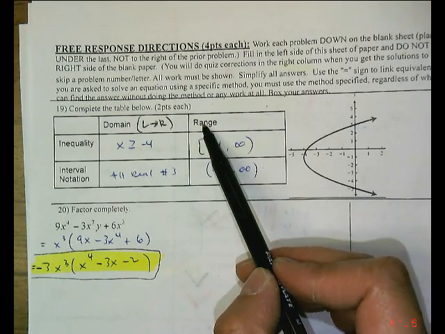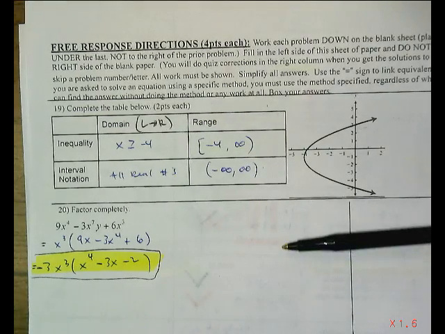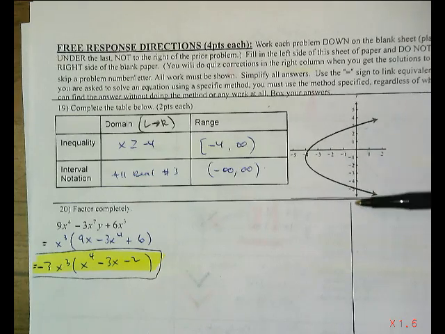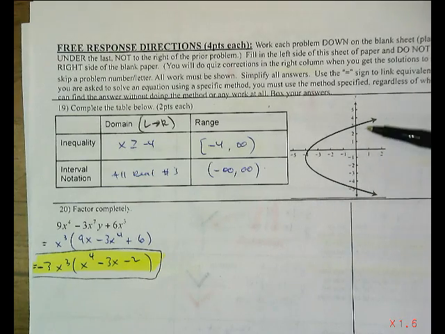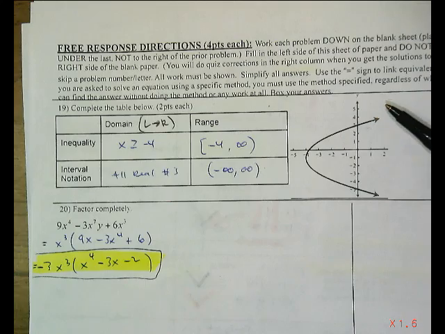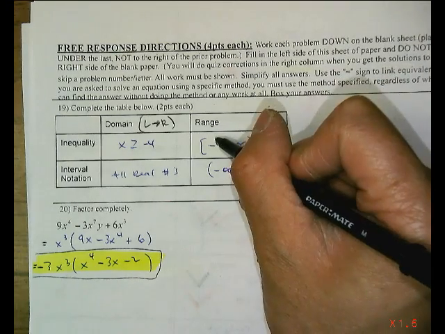On the range here, you're going from bottom to top. So the first thing you touch is the arrow, and the last thing you touch is the arrow. So it's all these negative numbers, all these positive numbers. That means it's all real numbers.